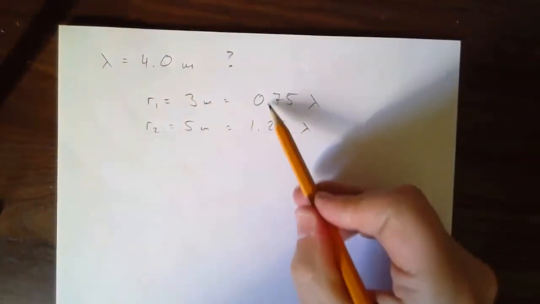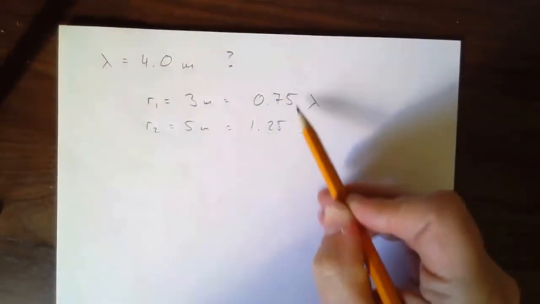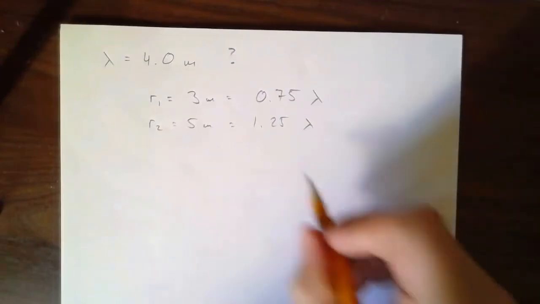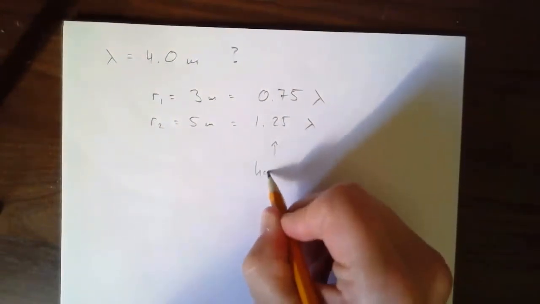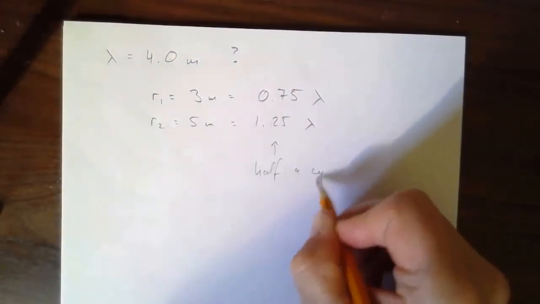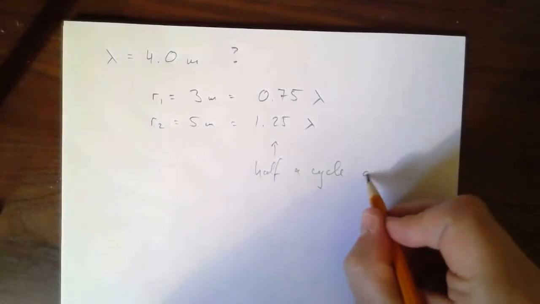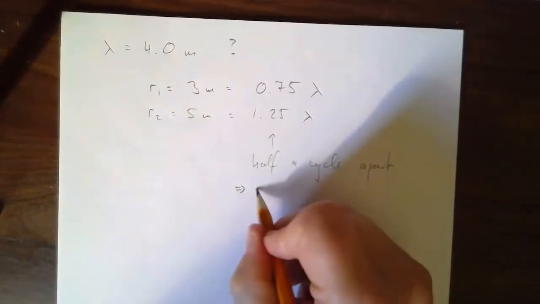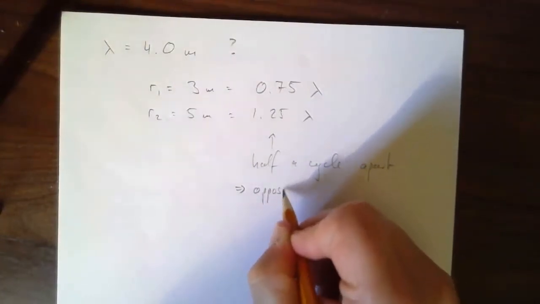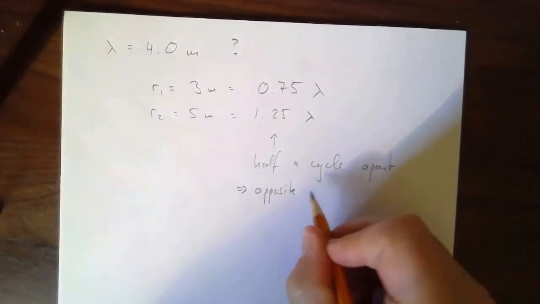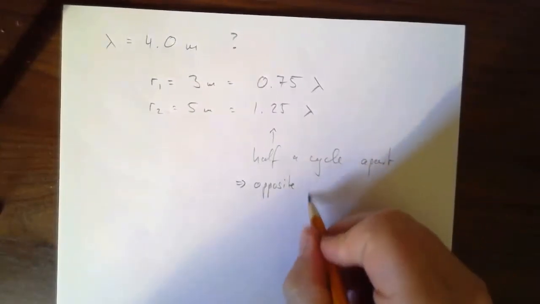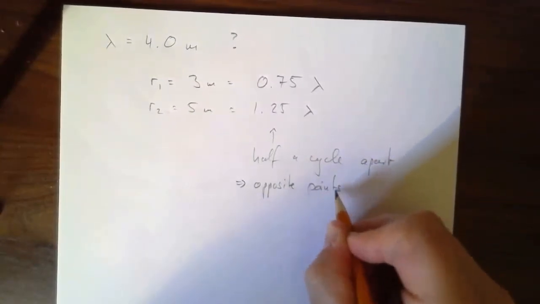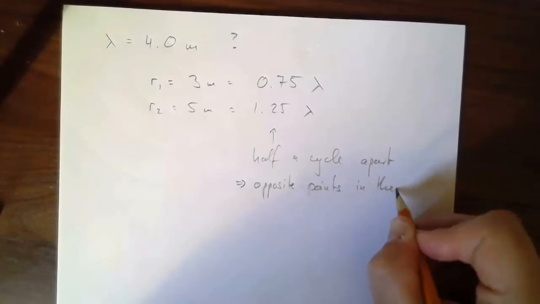So the fraction of the cycle they're on is not the same. They're half a cycle apart. That means they're on opposite sides of the cycle, opposite points in their cycle.